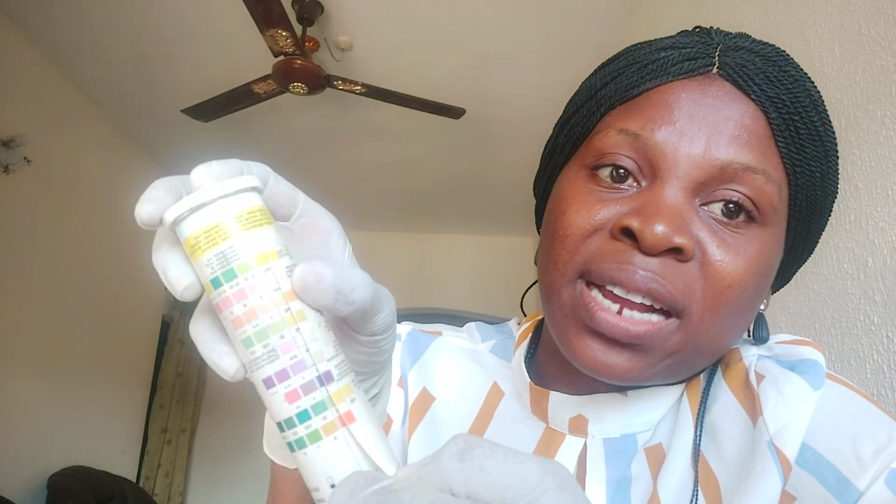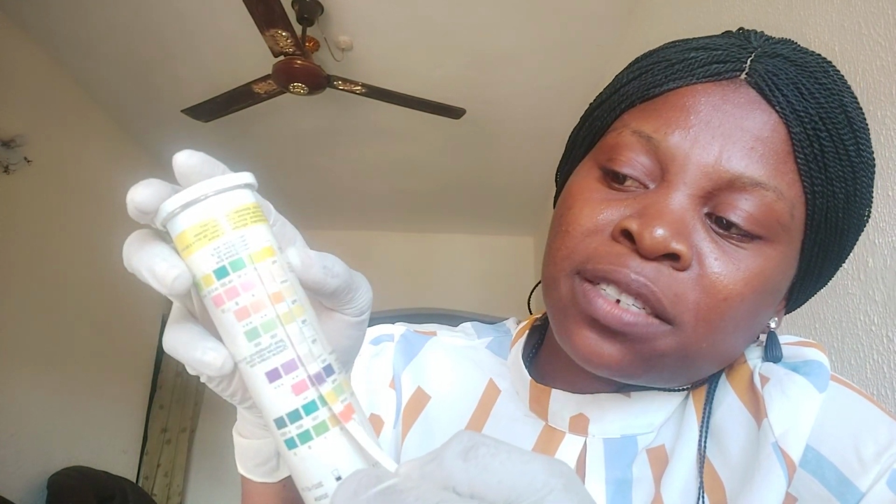Okay, then the ketones, they are negative. Nitrite negative. Protein is negative. Then this bilirubin, this person's bilirubin is reacting. That is, this yellow that you are seeing here is reacting because it doesn't match the first one, which is supposed to be negative. If you take it down, look at the color it is matching here.